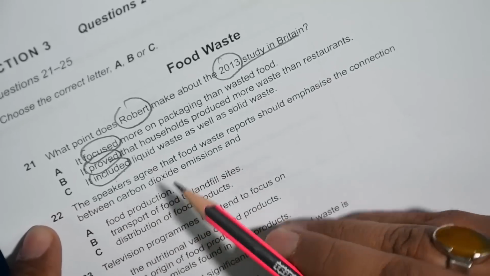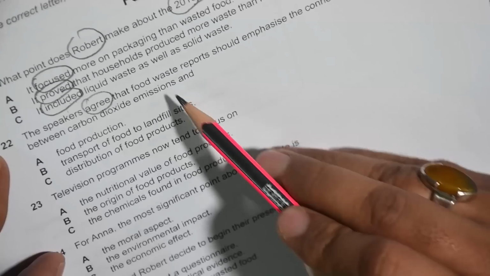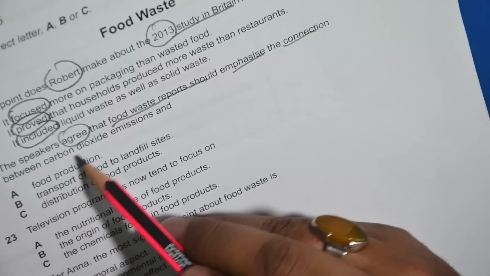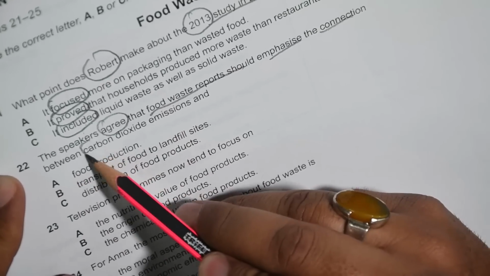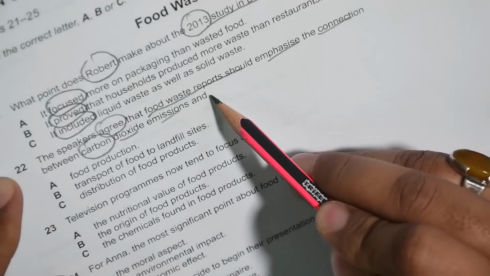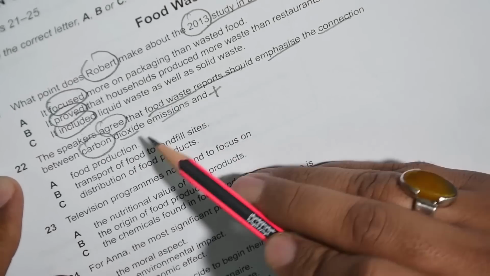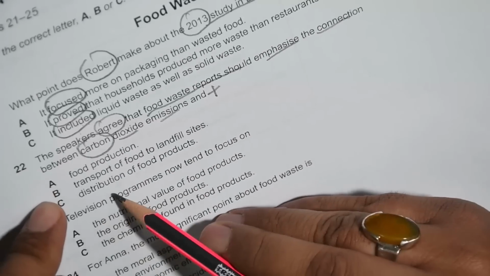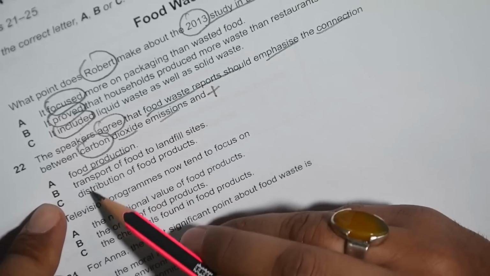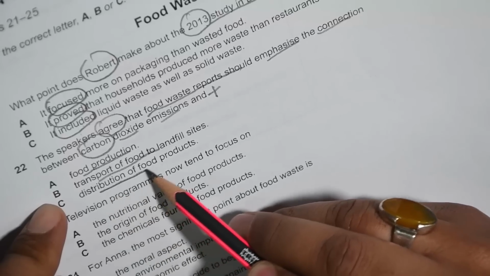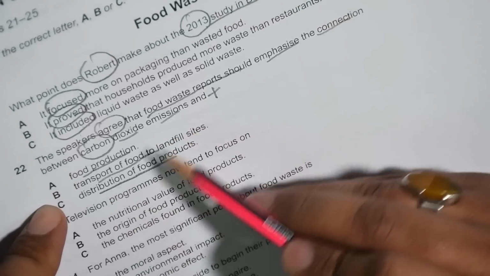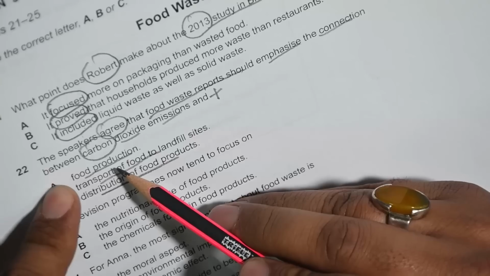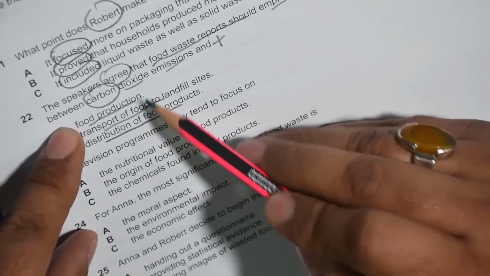Number 22, the speakers agree. Now they agree on something, that food waste. Now this is the statement. Food waste reports should emphasize the connection between carbon dioxide emissions and. Now one thing is carbon dioxide emissions, and there is another thing, and they agree on that. Carbon dioxide emissions and food production, transport of food to landfill sites, distribution of food. So it's production, transportation of food, and distribution of food products. So one thing that goes with it. Now they might say, some people said it's carbon dioxide emission and food production, but all did not agree to that. It means that's a trap.